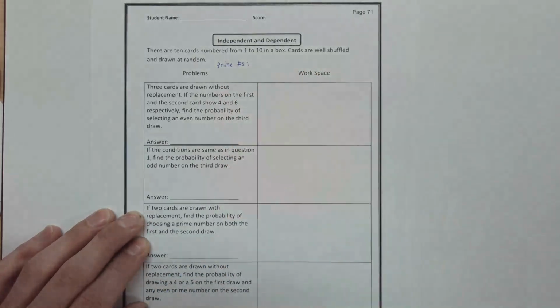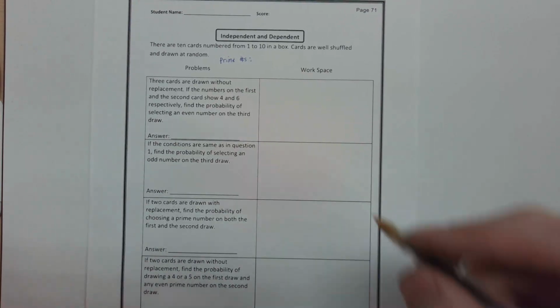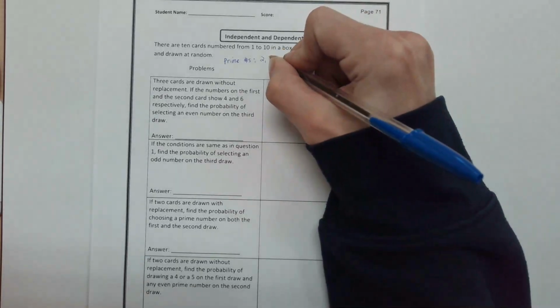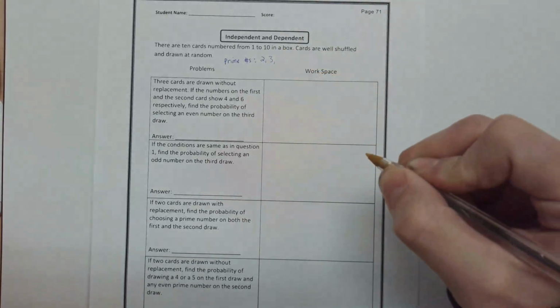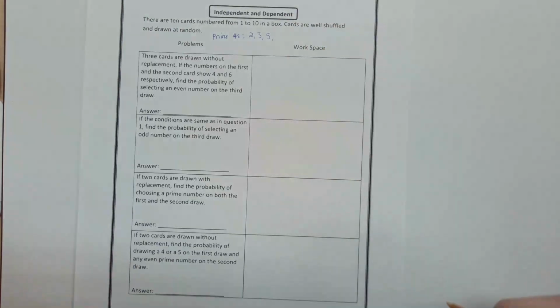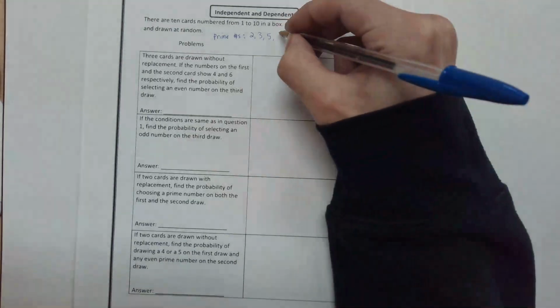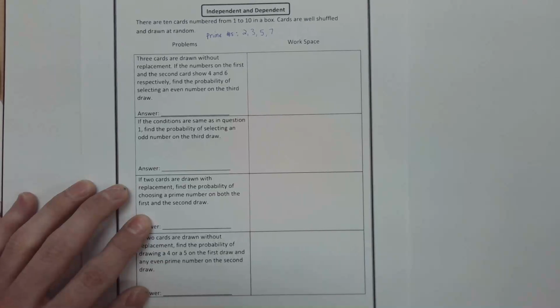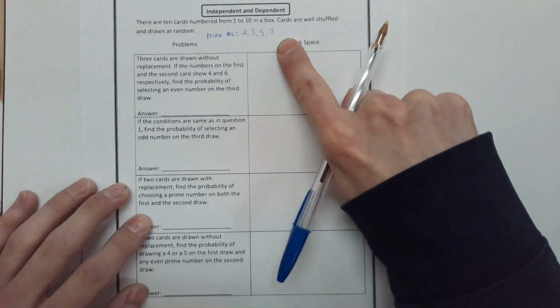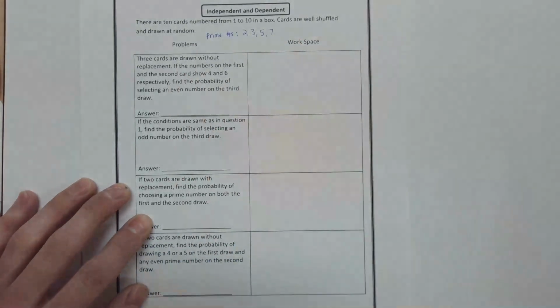Our prime numbers within our number range from 1 to 10 are as follows: 2, 3, 5, and 7. Actually, that's the only thing that I want to add for the top here.